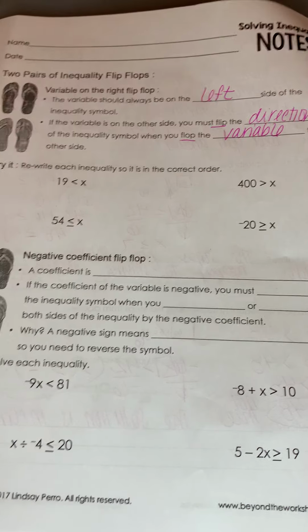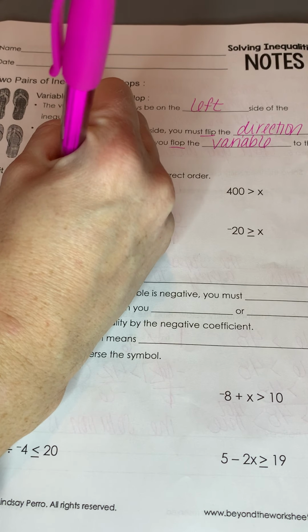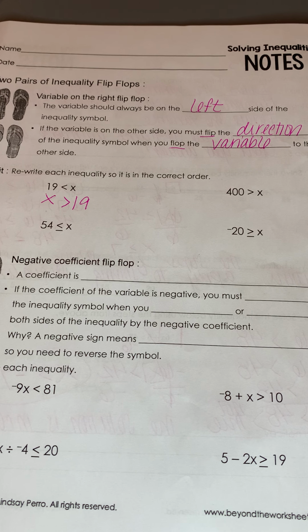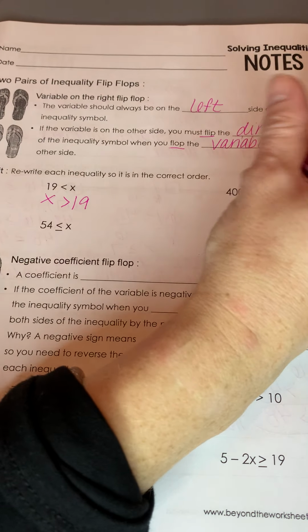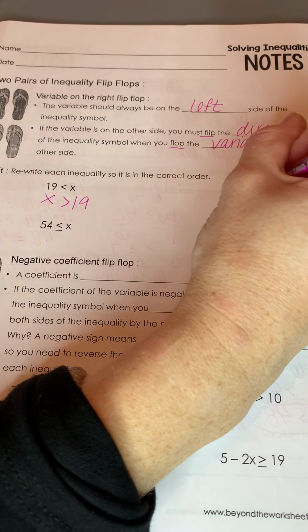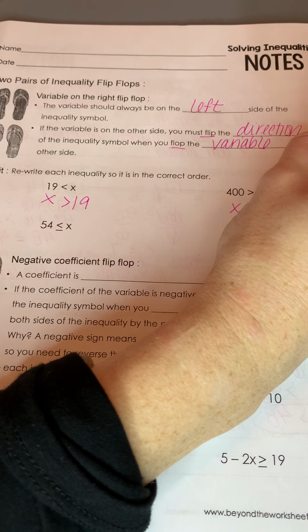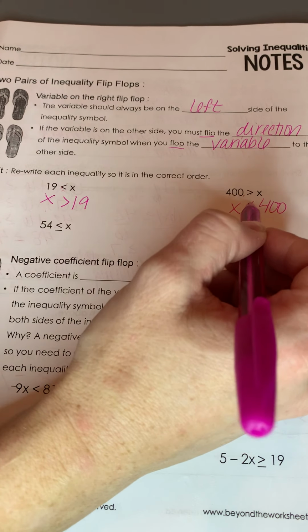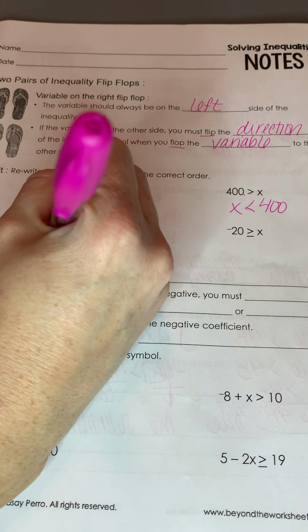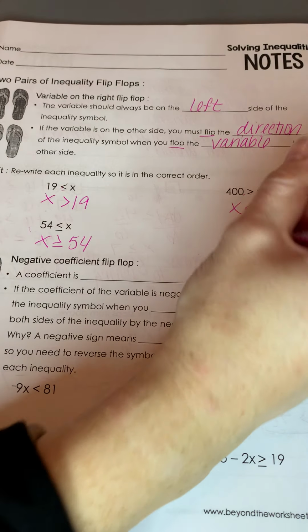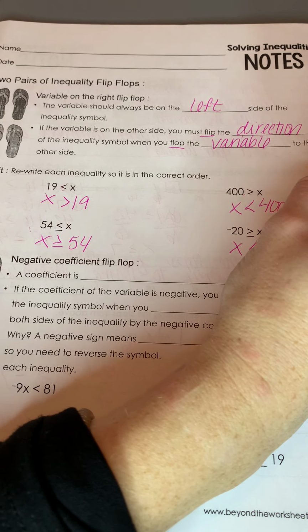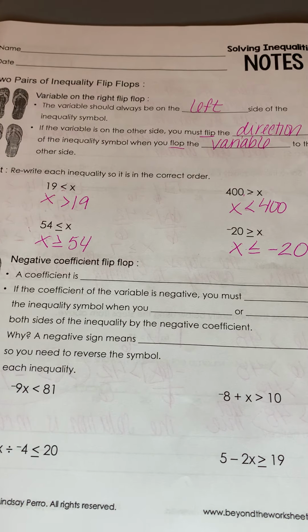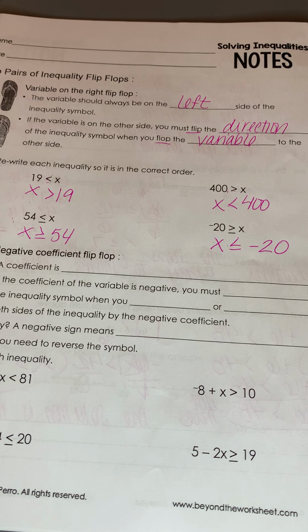So we're going to just rewrite these inequalities. We flip the sign, we flop or switch the variable number. So this is 400 is greater than x. That's the same thing as x is less than 400. It's still the same thing when you flip them. This is x is greater than or equal to 54. And x is less than or equal to -20. Still pointing at the variable. This is pointing at the variable. So that makes it easier when you're graphing.